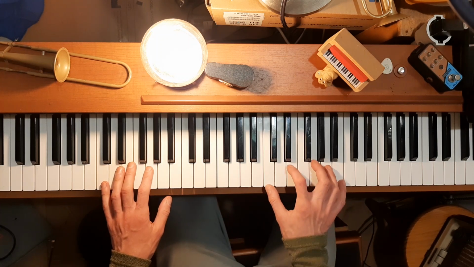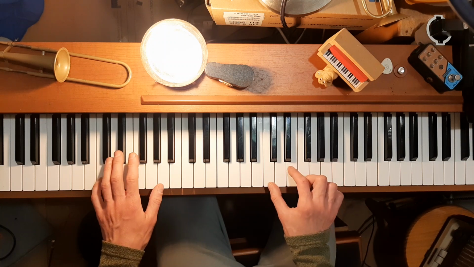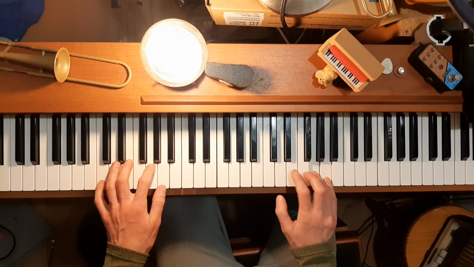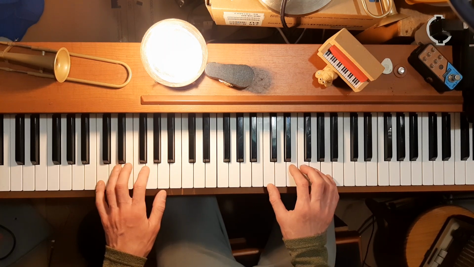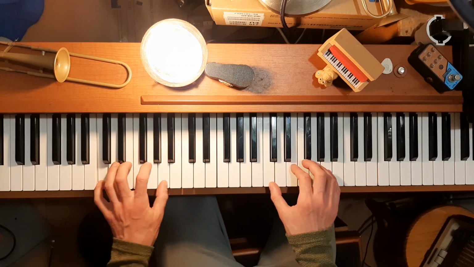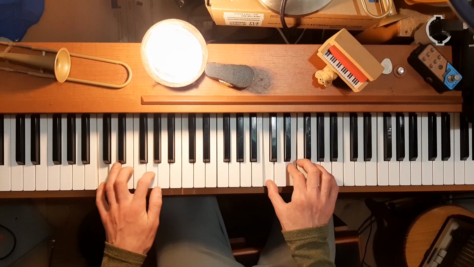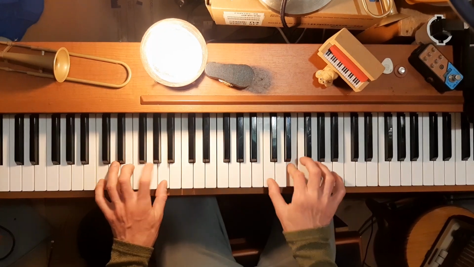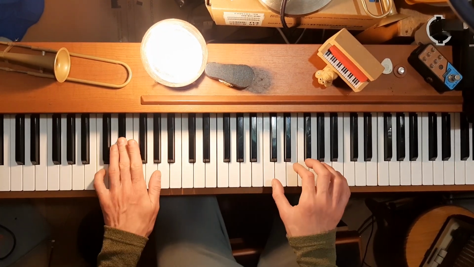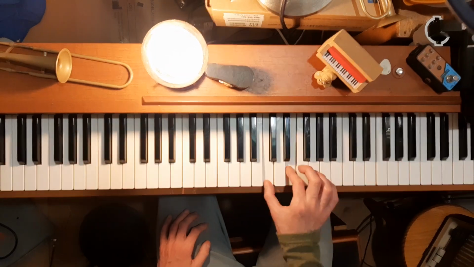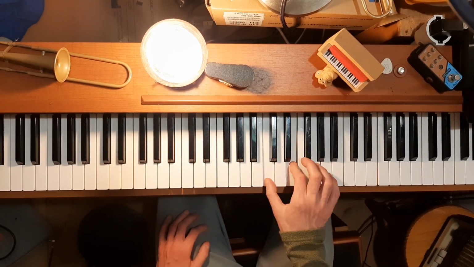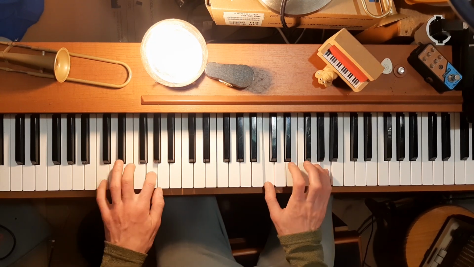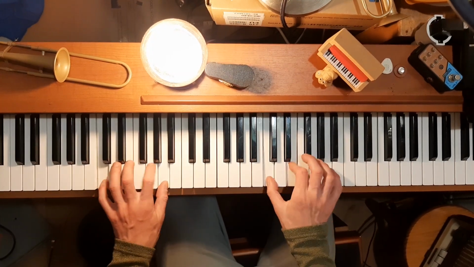And what do we have here? It's like we already had these accents, and now we add this. Let me play the whole thing. So after we play those 2 accents, it's like the 1 and.